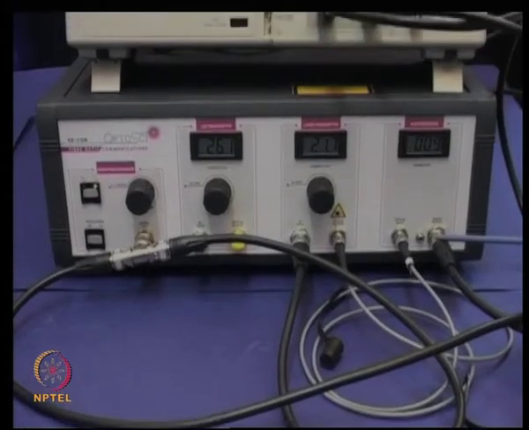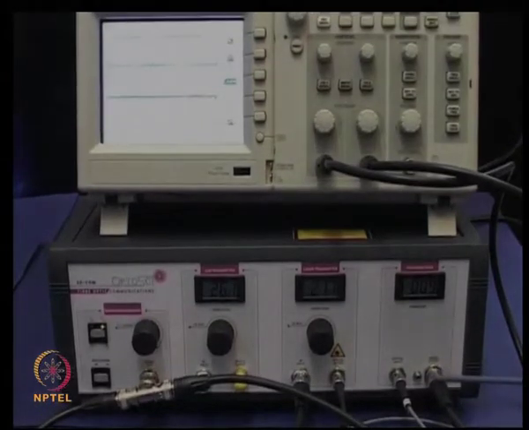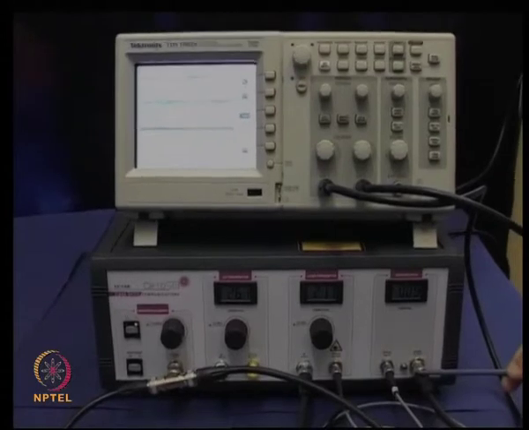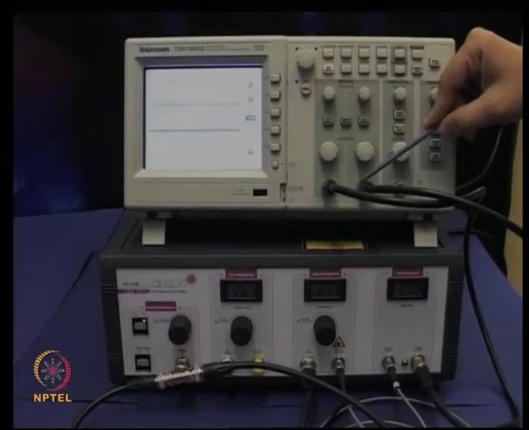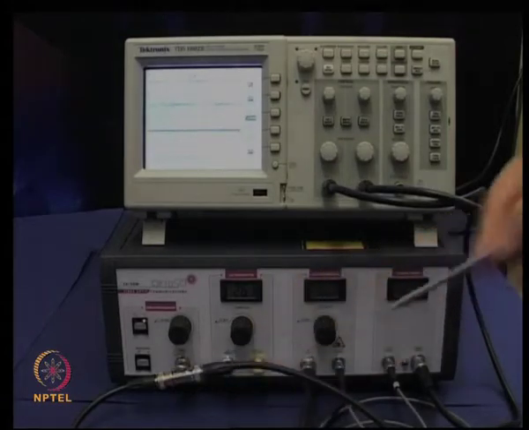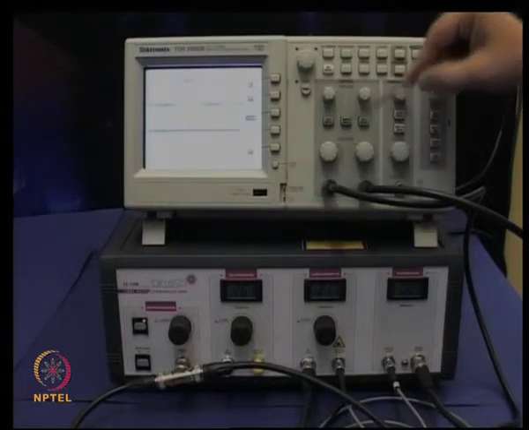The received RF signal is then seen on a CRO. Channel 2 is the received signal. Channel 1 of CRO is connected to the output of waveform generator.